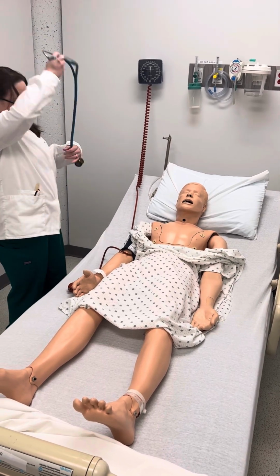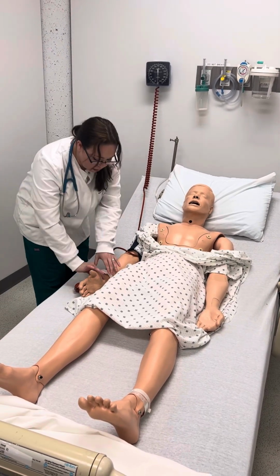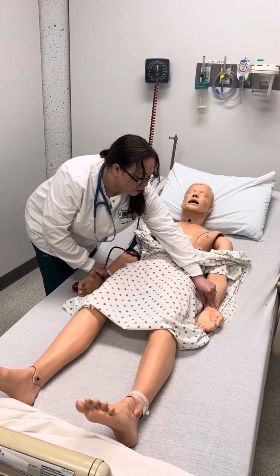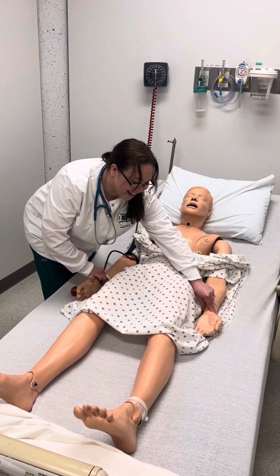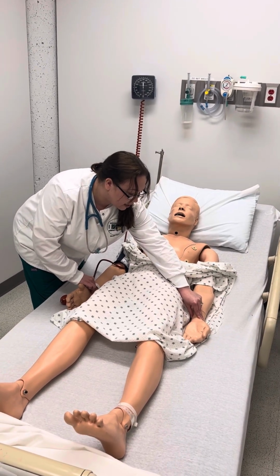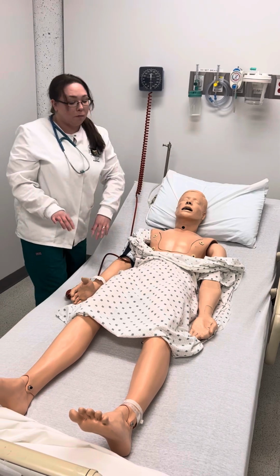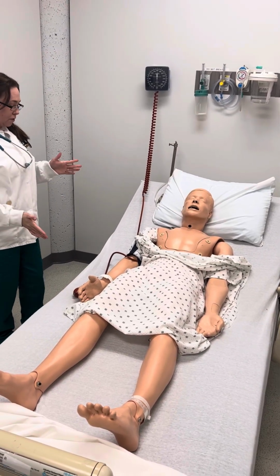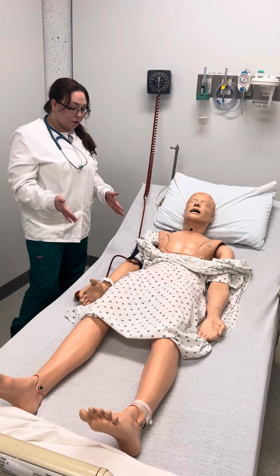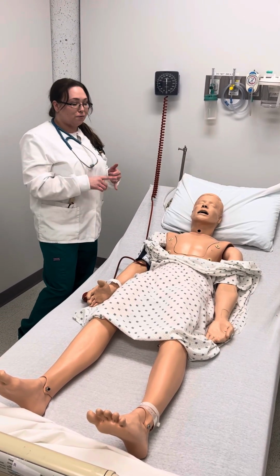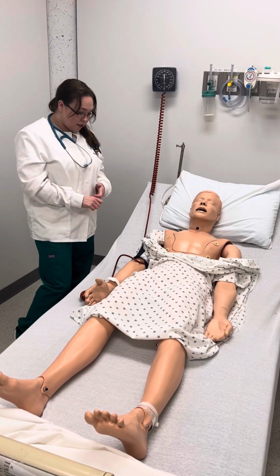Next, I am going to assess my patient's radial pulse. I'm going to assess this for 30 seconds and multiply it by 2, unless my patient has any arrhythmias, then I would assess it for a full minute. My patient's pulse is 60 beats per minute. Normal pulse range is from 60 to 100 beats per minute, and the radial pulse has a good rate, rhythm, and a 2+ force.